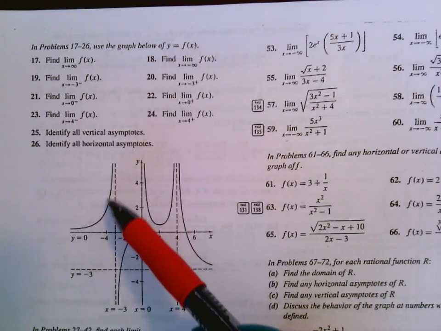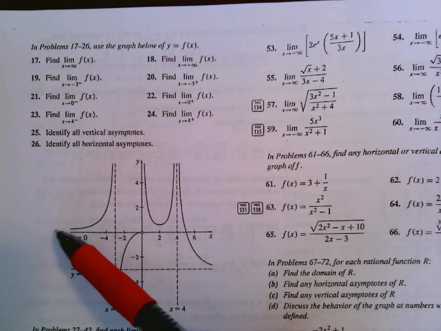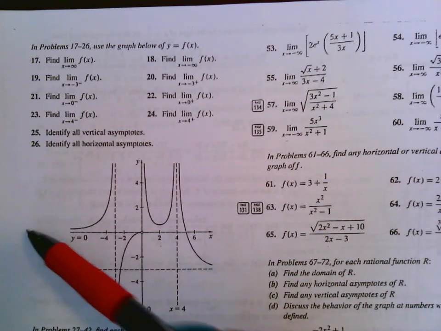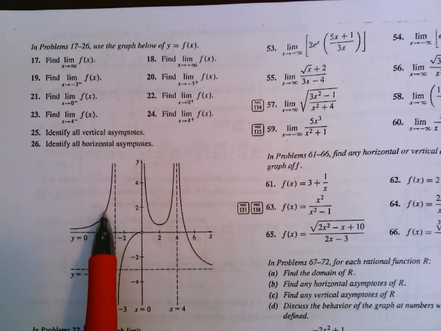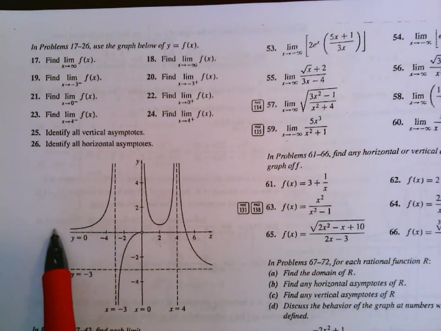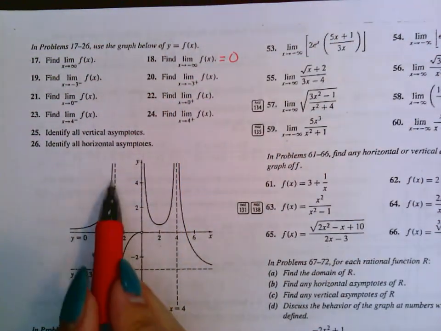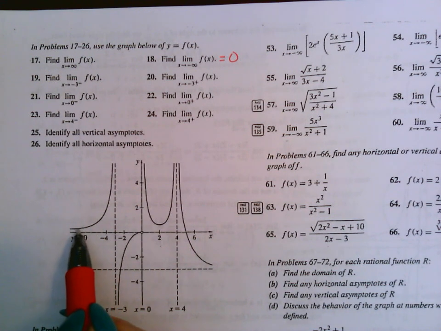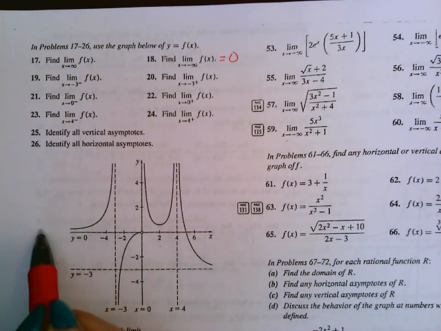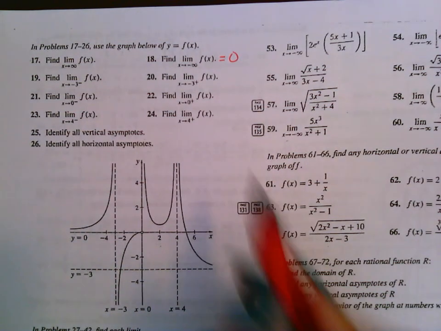Now, as this shoots out to the left, what is this approaching on the y? And hopefully you can see that this is an elbow that is riding along the x-axis, which is y equals 0. So, as I shoot out to the left on the x, on the y, it will only ever approach 0. Okay? Let's look at the next one.